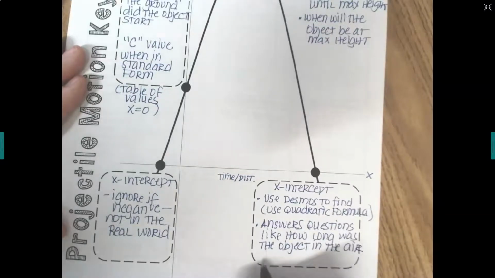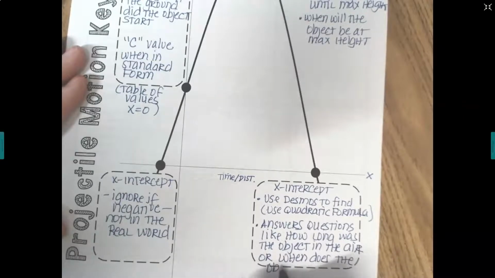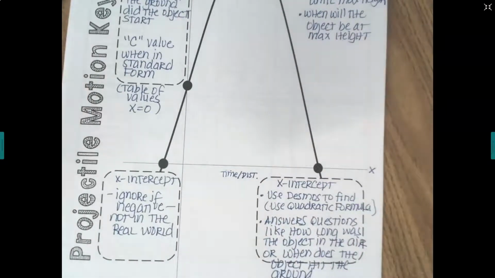How long was the object in the air, or when does the object hit the ground? Those are the three most important points. Those will answer the majority of the questions. There's a couple other things that can come up, and we'll deal with those in the notes. So those are the points. Now we got to talk about domain and range.